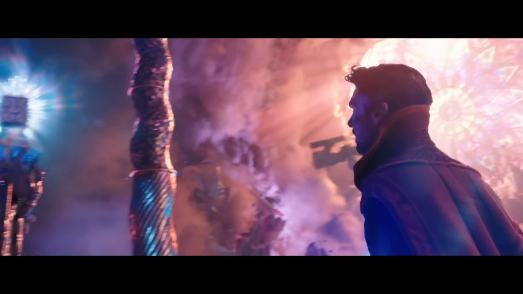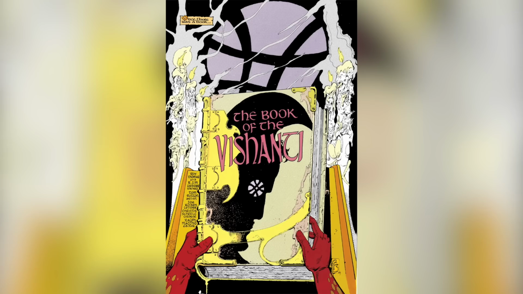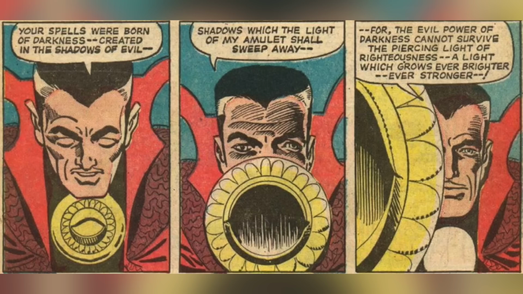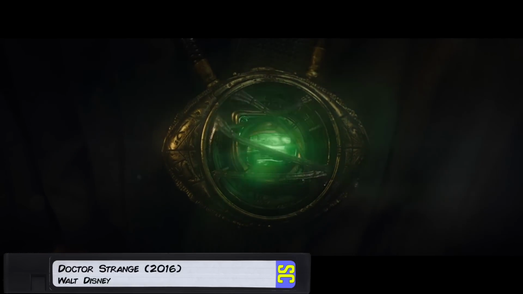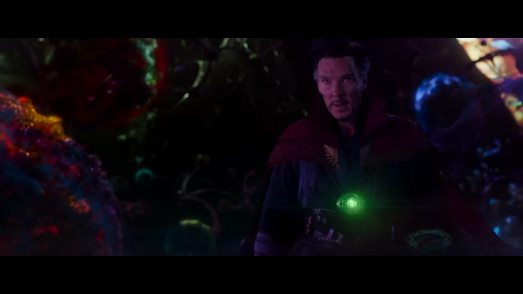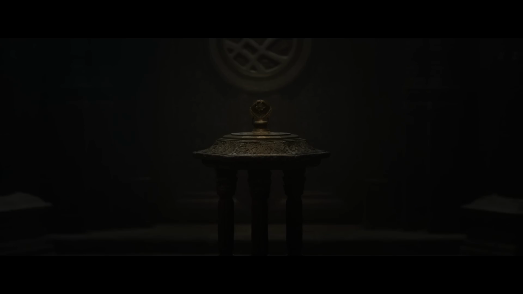They're after the Book of Vishanti, which is like the ultimate good book in Marvel that has the most powerful white magic spells in the universe. In the comics, it was written by Agamotto, one of the first Sorcerer Supremes who also created the Eye of Agamotto. In the MCU, this is the relic that used to house the Time Stone, but even apart from that, it's still a very powerful object. The reason it was used to house the Time Stone is because it could protect it. It didn't derive its power from the Time Stone.